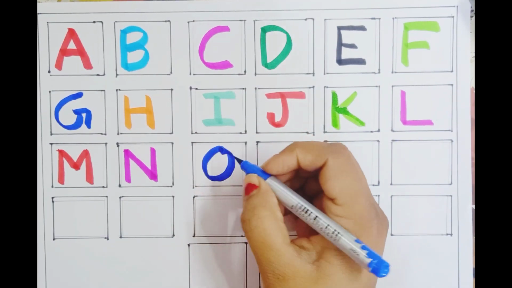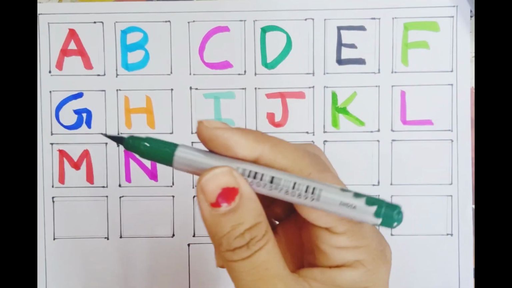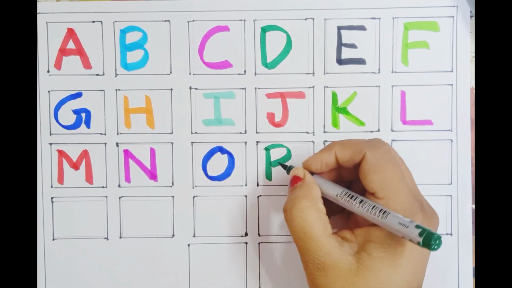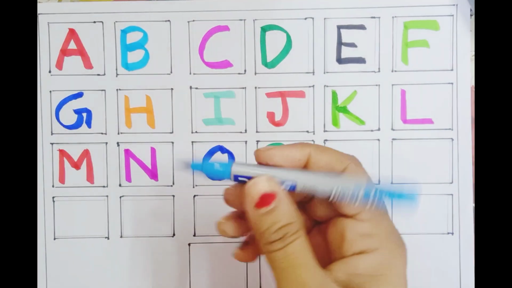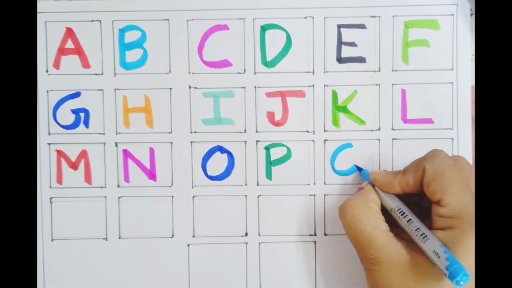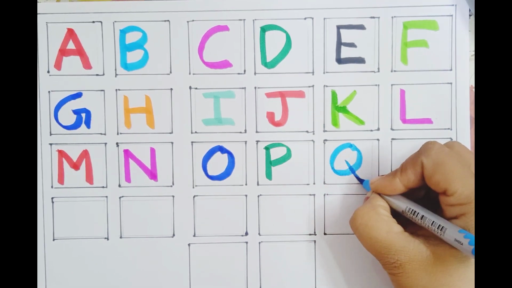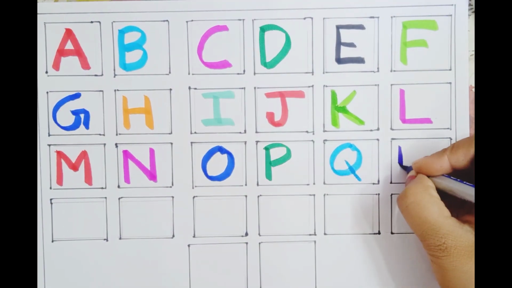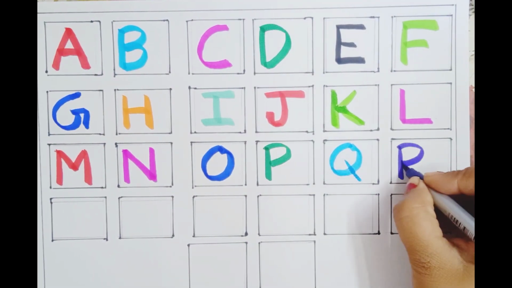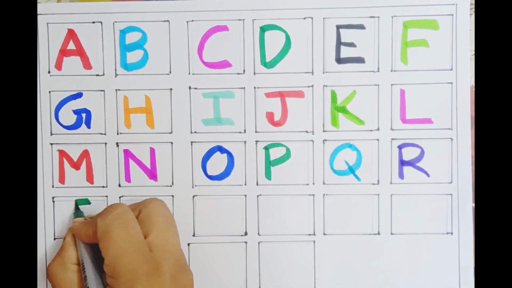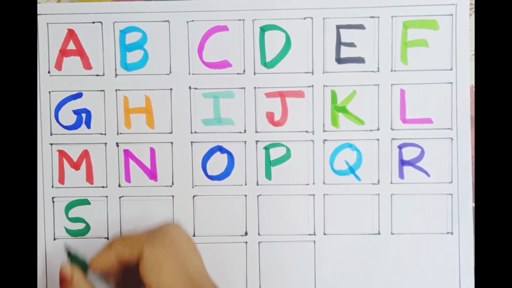O for orange. Green color. P for parrot. Light blue color. Q for queen. R for rabbit. S for sunflower.